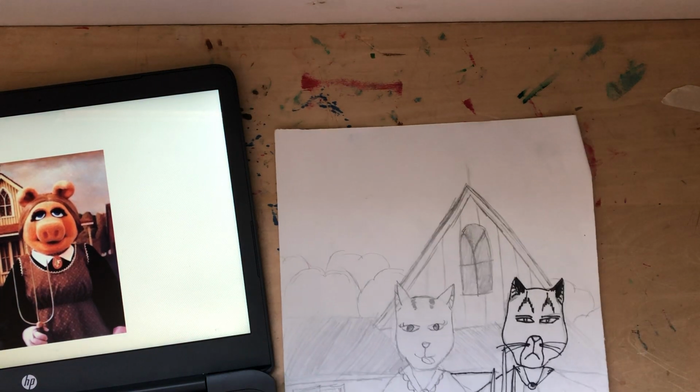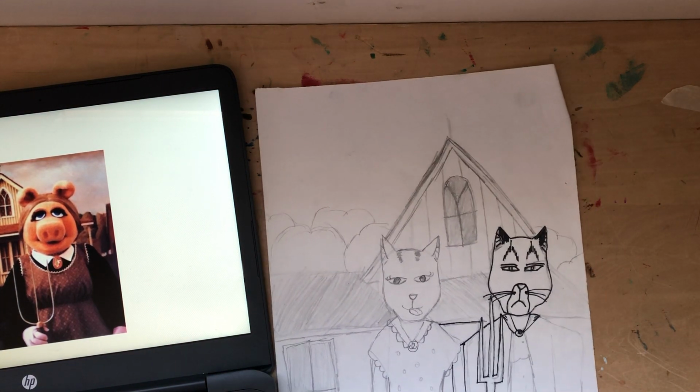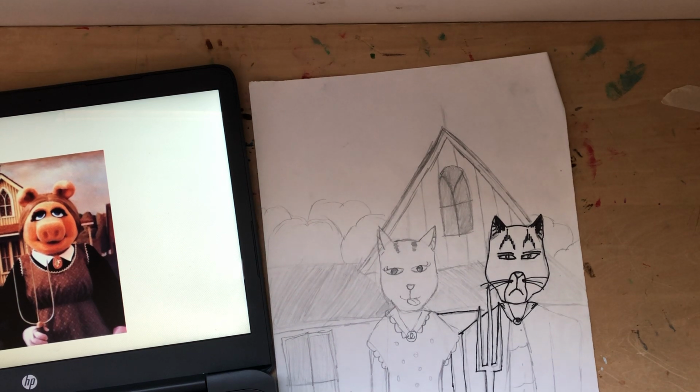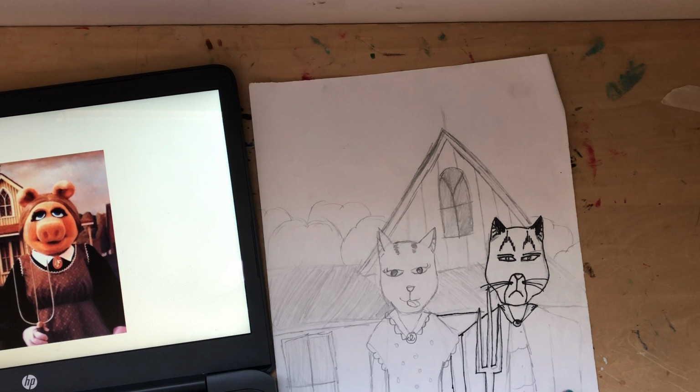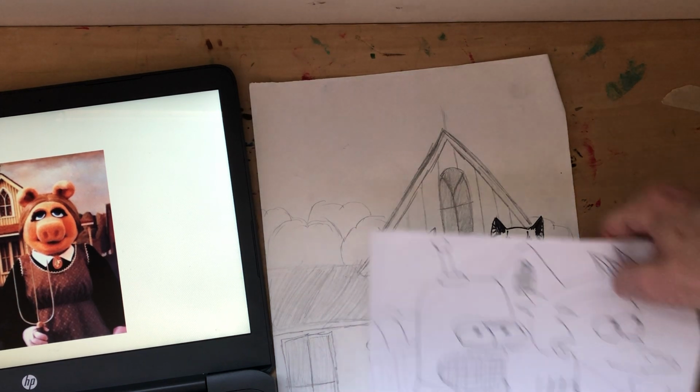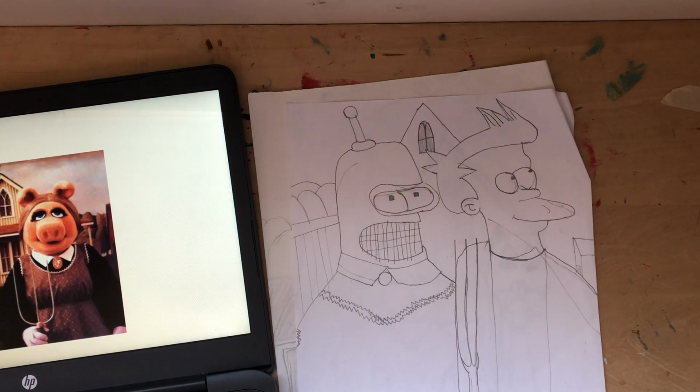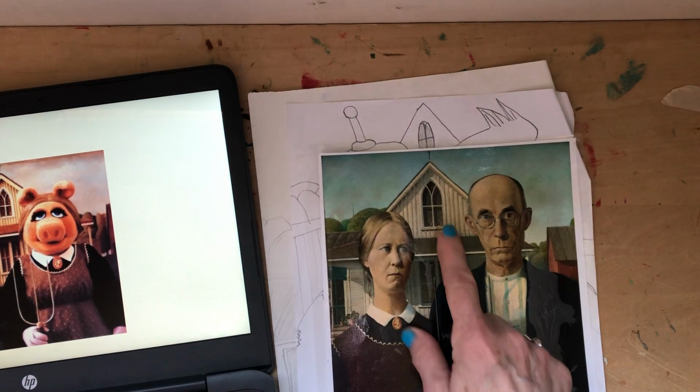So this is somebody's preliminary sketch that they did for me, and they did a great job of getting the house and her clothing and his clothing, but changing the faces. Here's another example. Again, some cartoon characters you might recognize. I will tell you that the thing you want to focus on is getting the house.